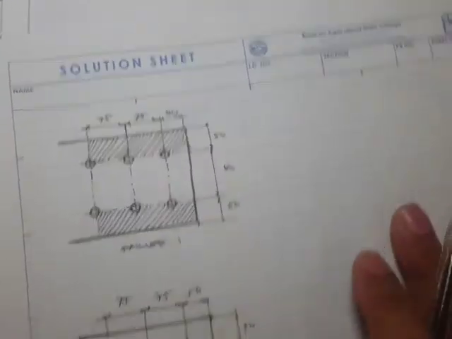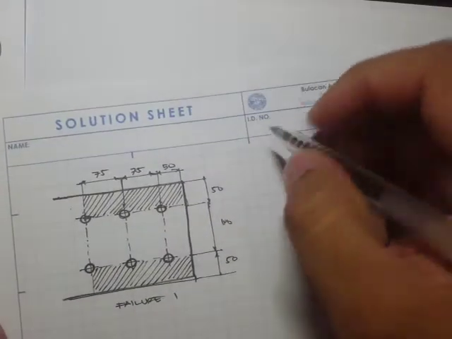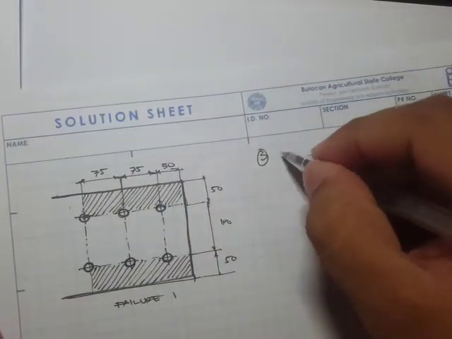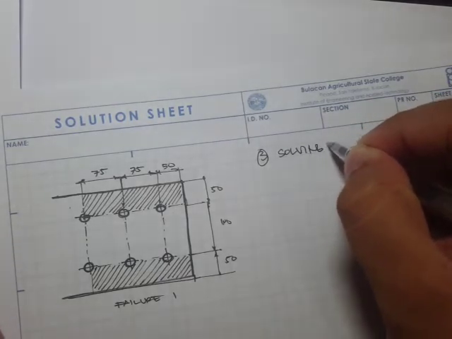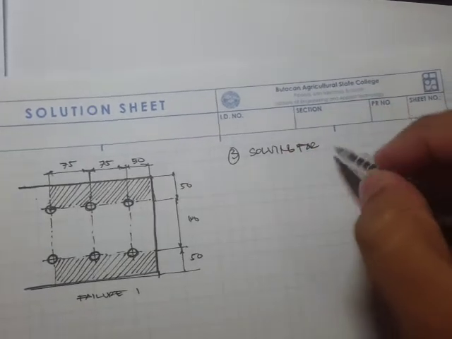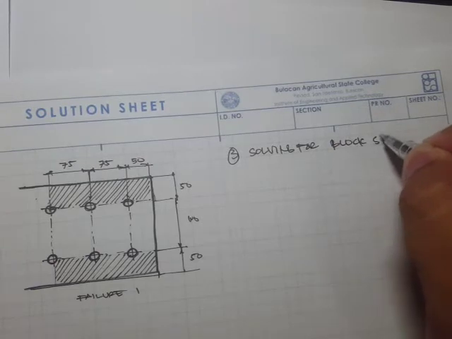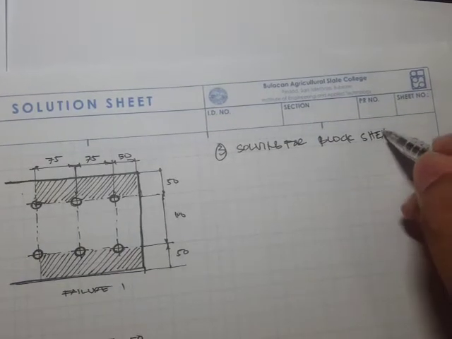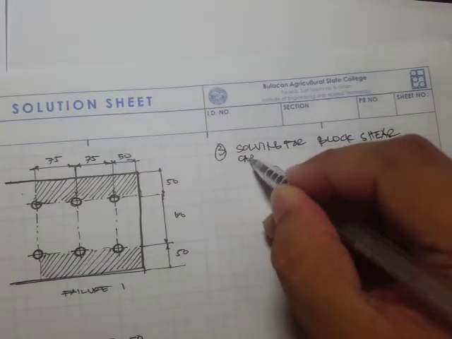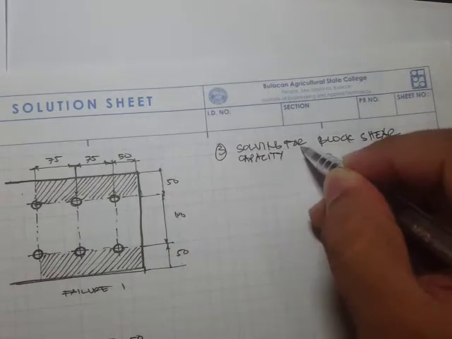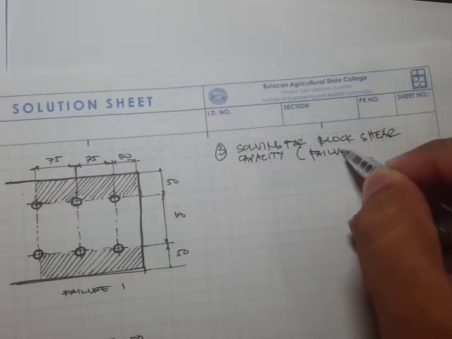Okay, so now let's solve. We have step number 3, solving for block shear capacity, Failure 1.